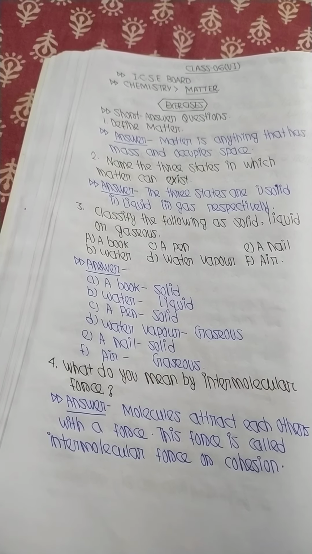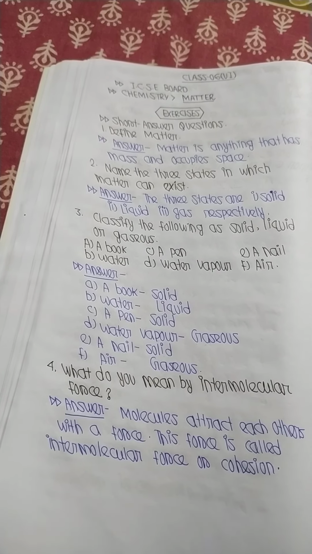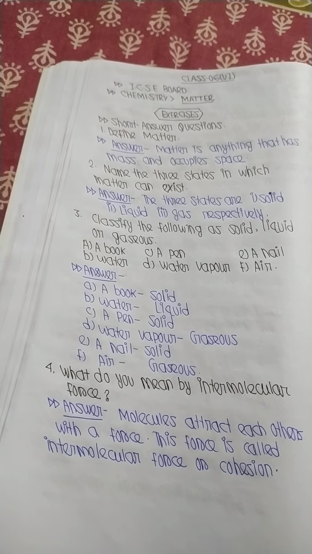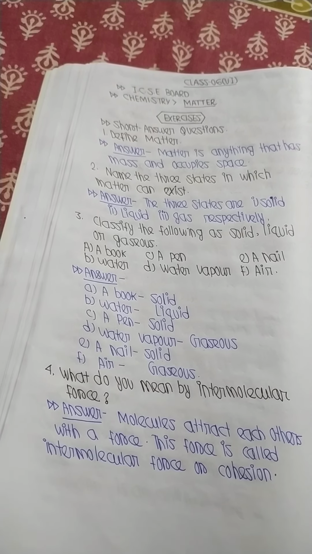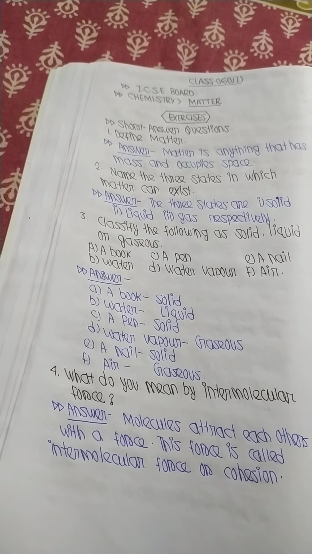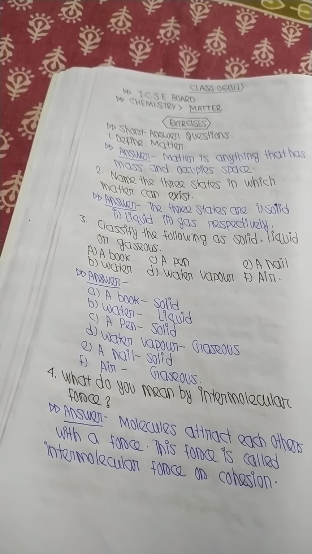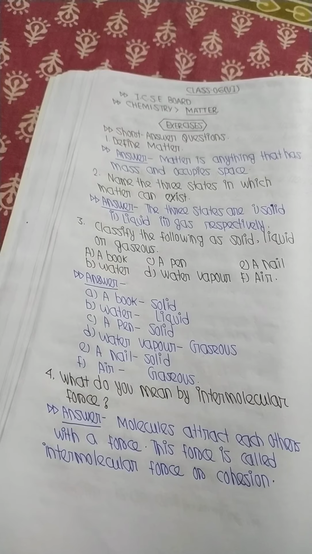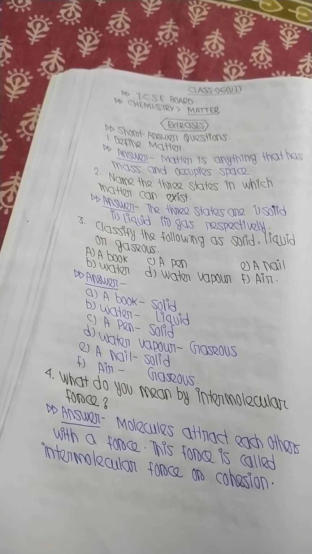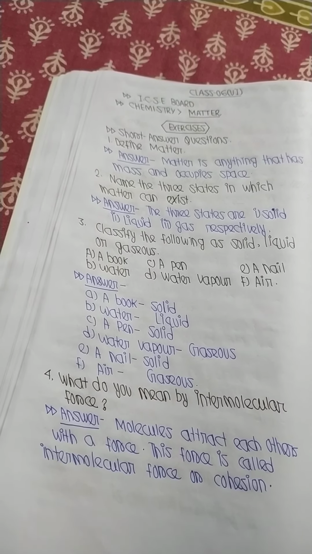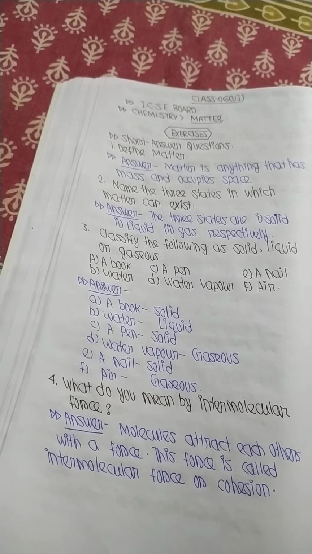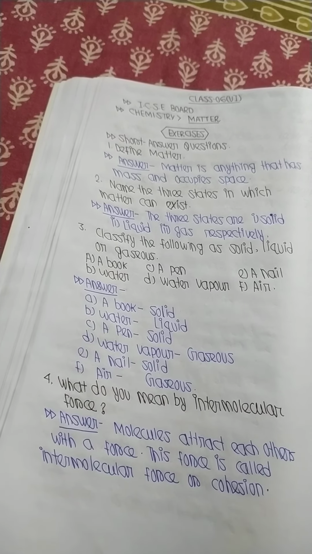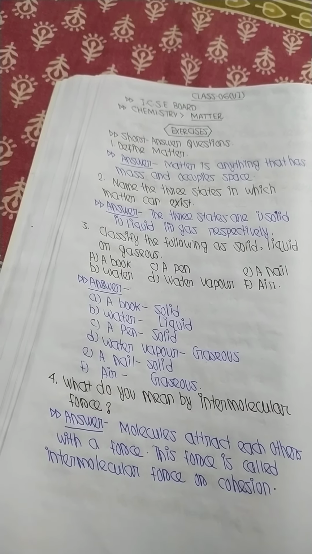Exercises. Short answer questions. Before starting, let me tell you that if you find it difficult to understand my writing, then in that case, please listen to my words carefully. You will be able to understand everything.